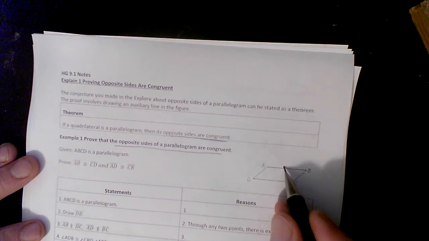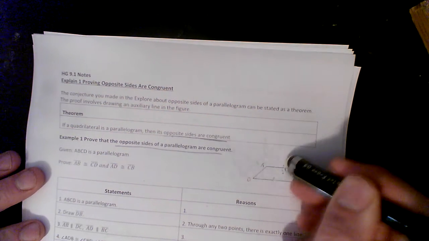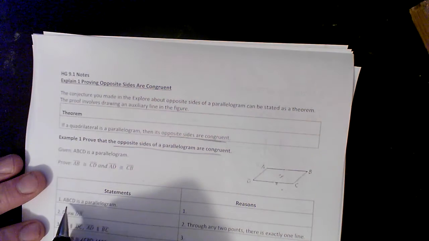Alright, so given ABCD is a parallelogram. They tell us that. Prove that AB, I'm just going to mark it as congruent to CD. Maybe I shouldn't mark it yet, because we'll probably be marking this up while we do it. We want to prove the opposite sides are congruent. So this says ABCD is a parallelogram. Well, I see that written right here. So I'm going to write the word given.